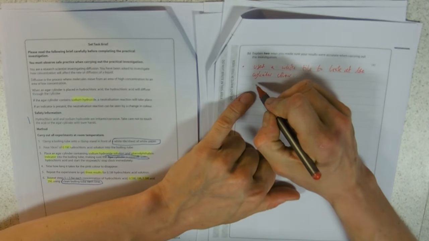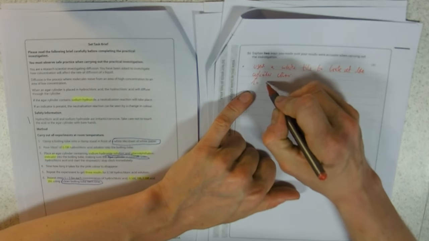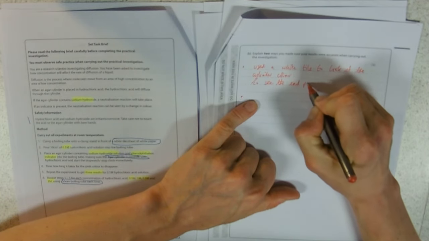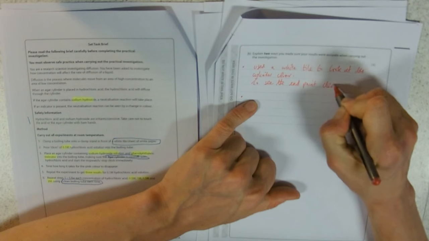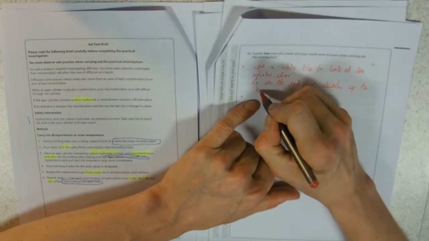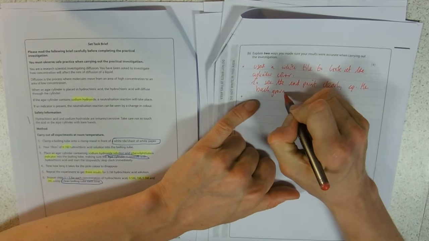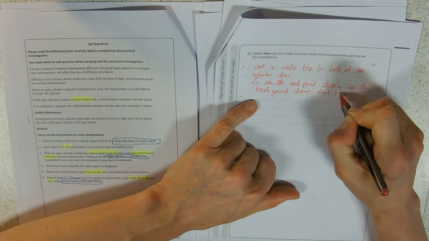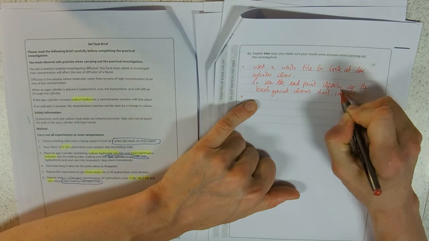So that's my explanation: to see the end point clearly, e.g. the background colours don't interfere.